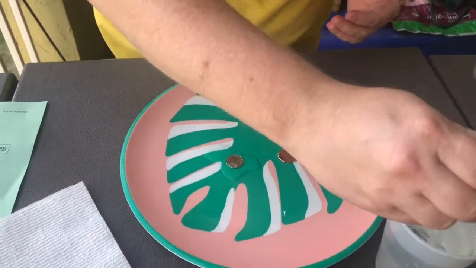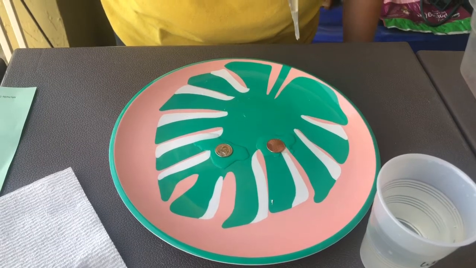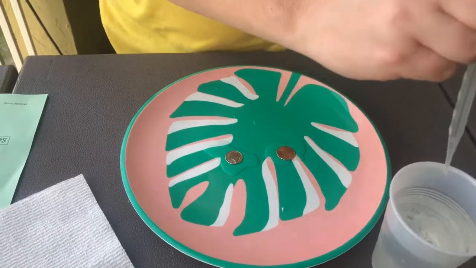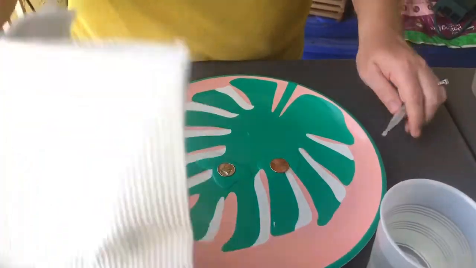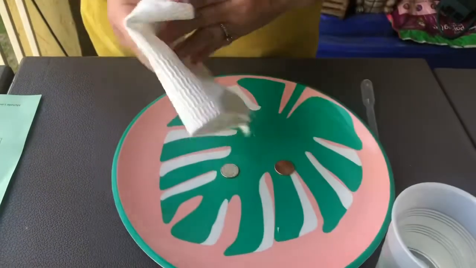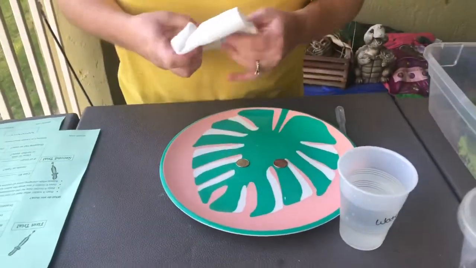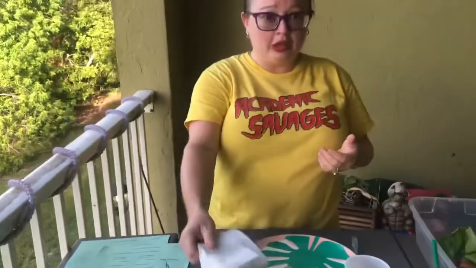So let's try that again. 1, 2, 3, 4. Yeah, it's really not staying on there. It could have to do with how fast I'm doing it. It could have to do with how far away they were. So I'm gonna say maybe it was 4 or 5 drops that they both got, but I did it really fast. It didn't really work.